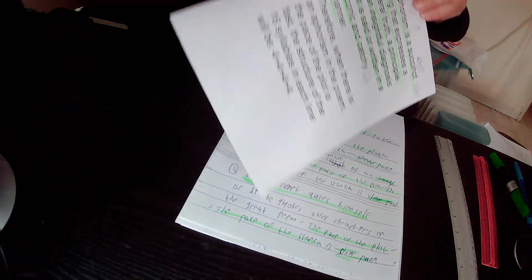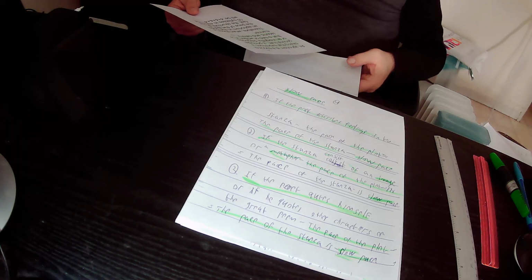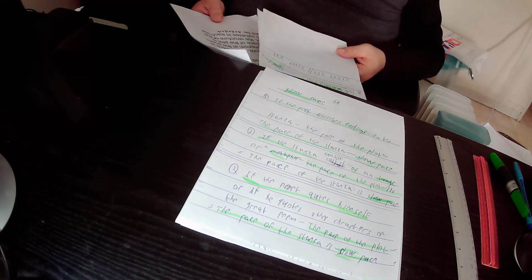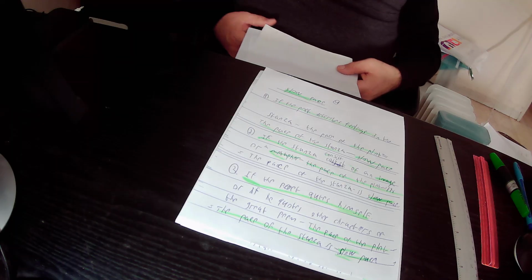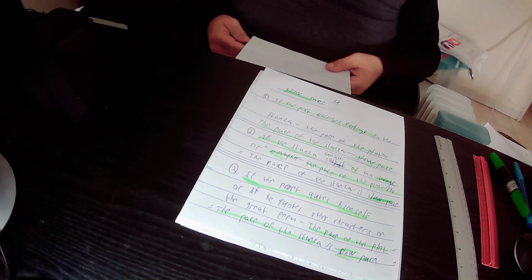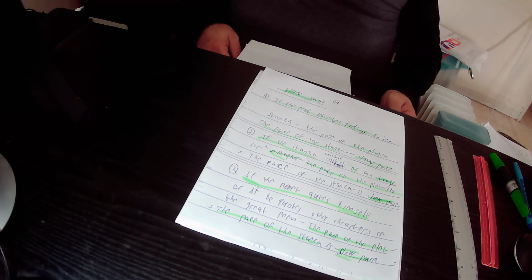What is the slow pace? That is to say, the pace of the plot is slow or the pace of the stanza is slow. We have three cases of slow pace.